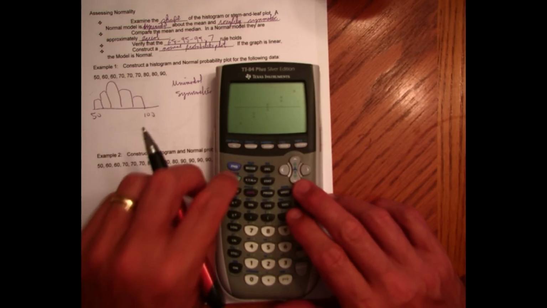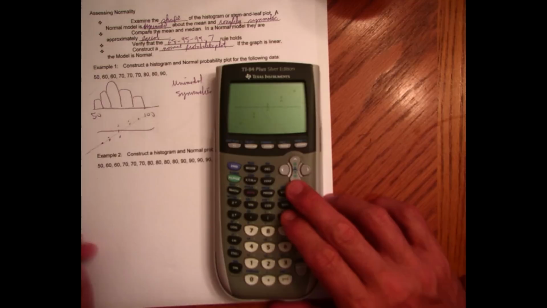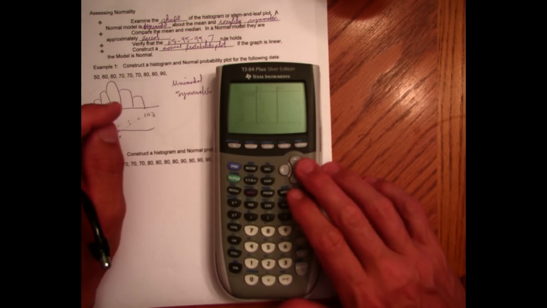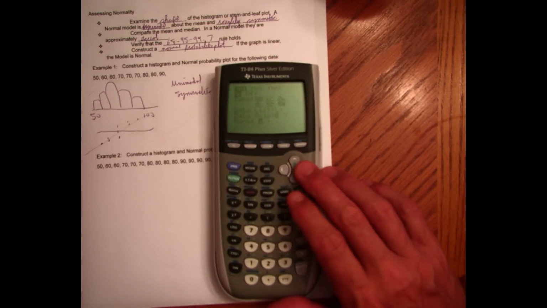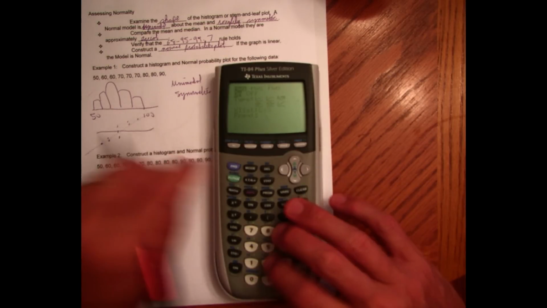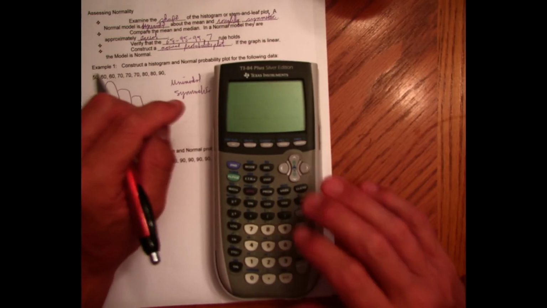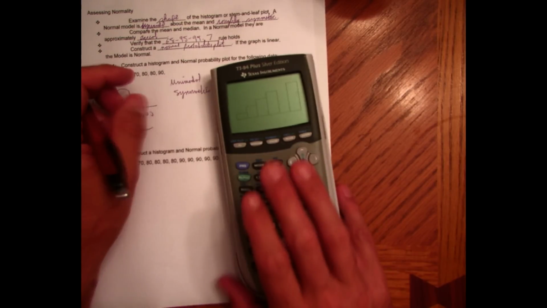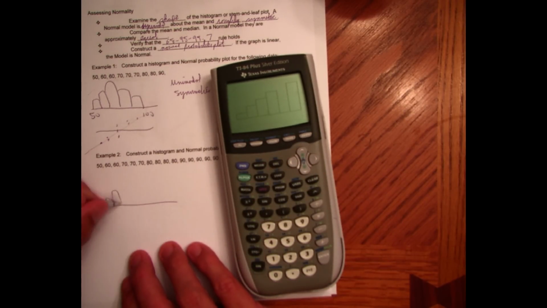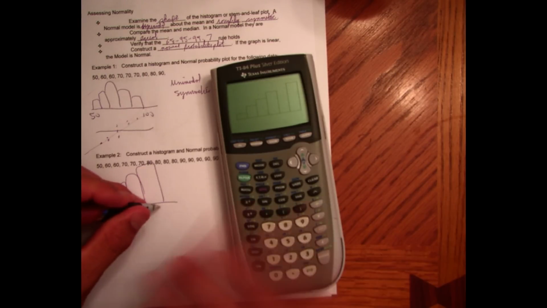Okay, now let's take this second data set. So what does it look like? Well, it looks like this, and that's the normal probability plot, so it's pretty straight. So I put the second data list in L2, and I'm going to change that back to a histogram, change it to L2, and push zoom 9. My data now is skewed. So I have a histogram that looks like that. Okay. And that would be 50, 60, 70, 80, 90, and then 100.